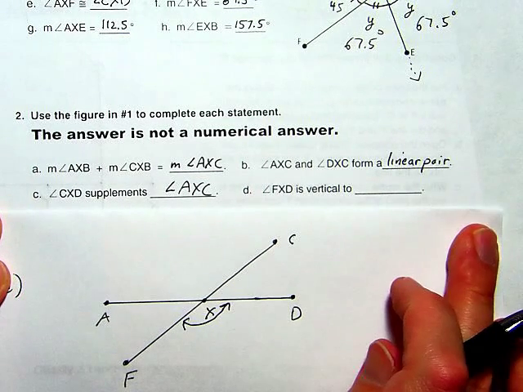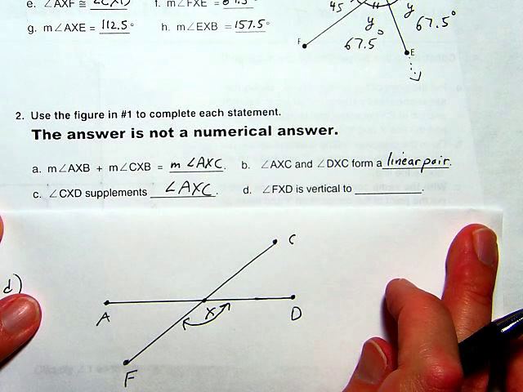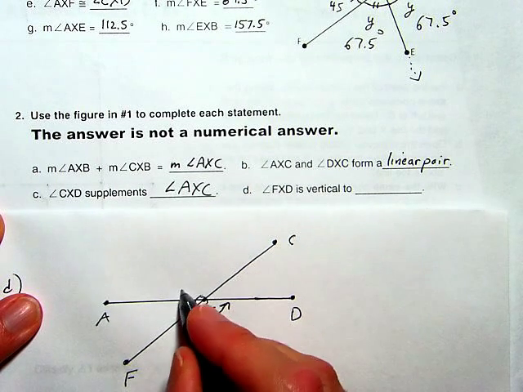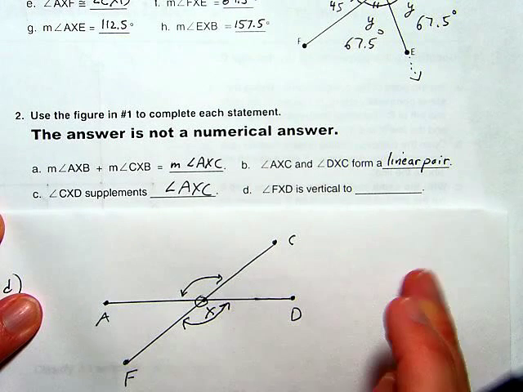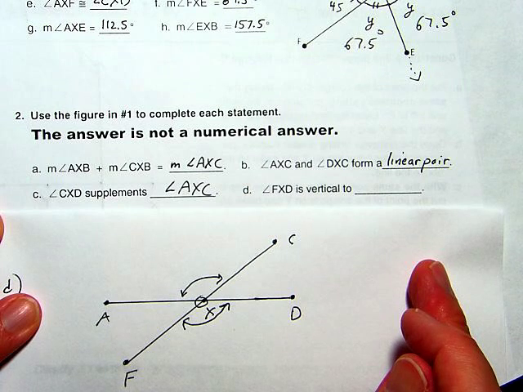And so FXD is vertical to which angle? It's got to be the angle that shares the same vertex and is on the opposite side of the vertex. So that would mean that angle FXD is vertical to angle AXC.